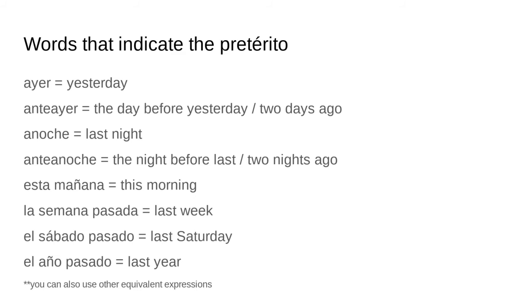Pretérito. This is what we'll be talking about between now and break. So we'll be stressing the preterite and adding a couple more verbs. In first semester, we learned the preterite and we learned words that indicate the preterite. Here are some of them. Ayer, yesterday. Anteayer, the day before yesterday or 2 days ago. Anoche, last night. Anteanoche, the night before last or 2 nights ago. Esta mañana, this morning. La semana pasada, last week. El sábado pasado, last Saturday. And el año pasado, last year.